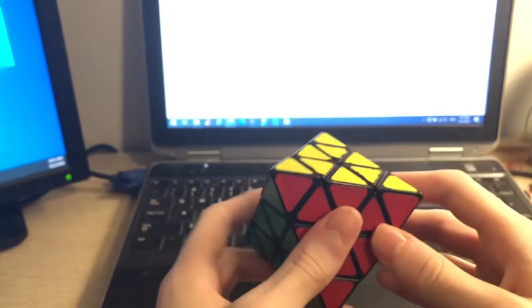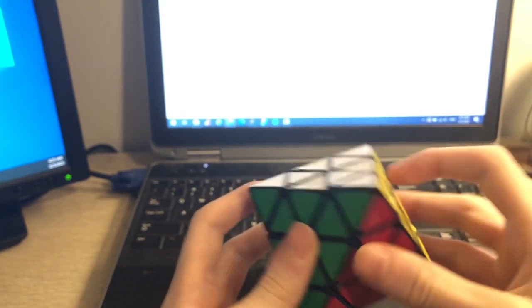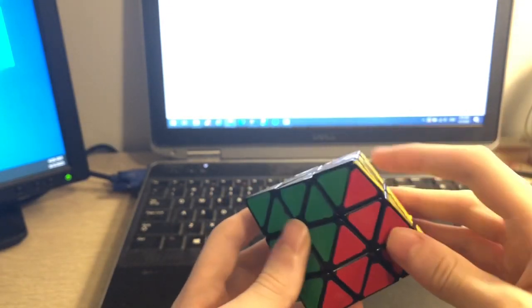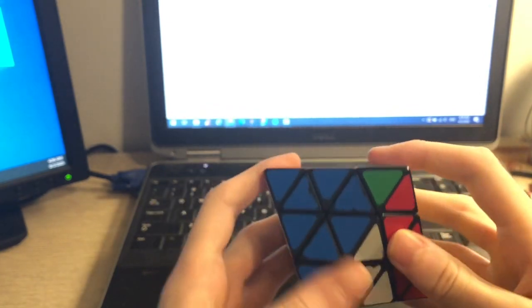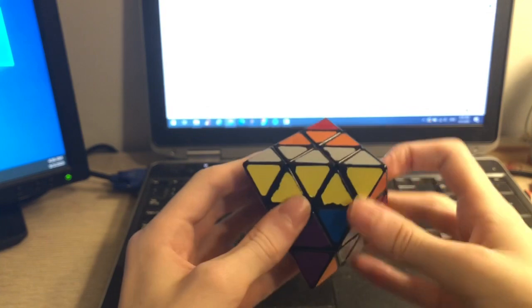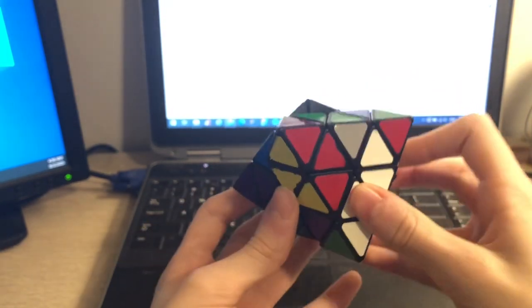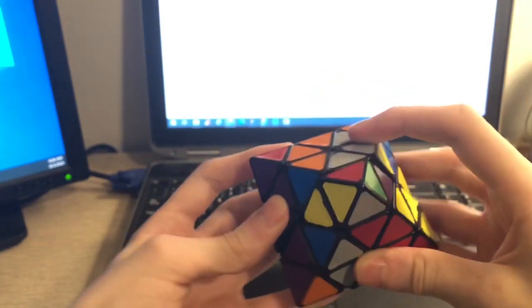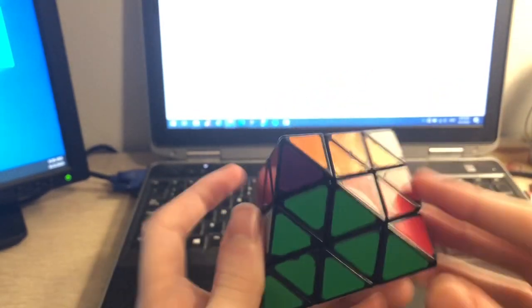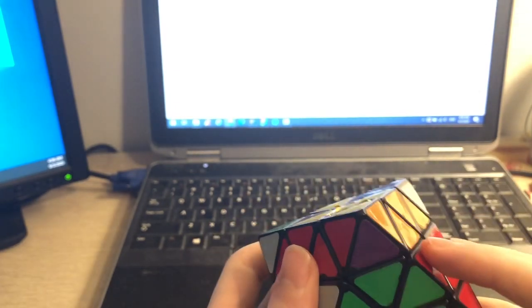So here, let me quickly check how it affects the rest of the puzzle. If we do L wide and then do the inverse, we can see that these bars get preserved. So that means the alg's good.